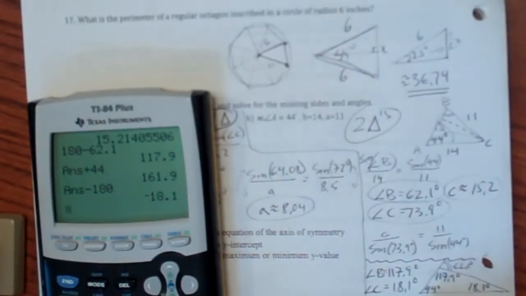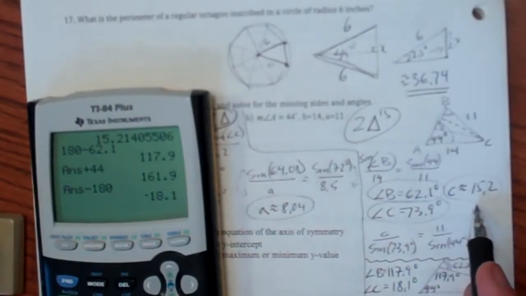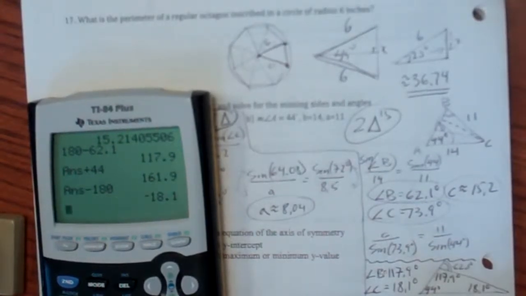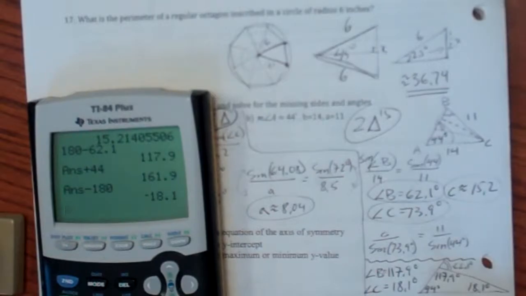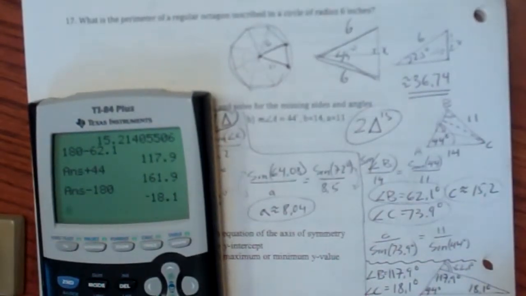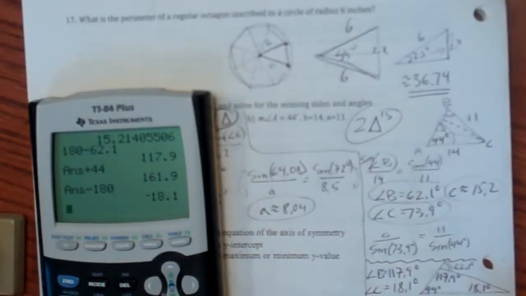Angle A is still 44, but now the law of sines will tell me what this missing side, length C, is. So again, C over the sine of 117.9 degrees is equal to 11 over the sine of 44 degrees.